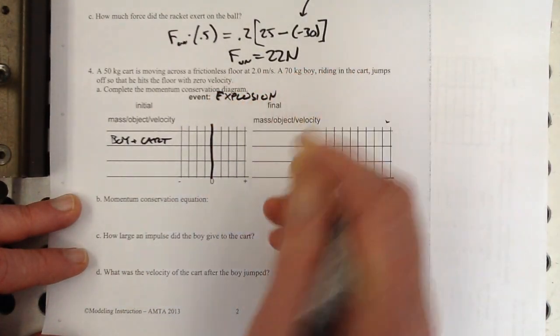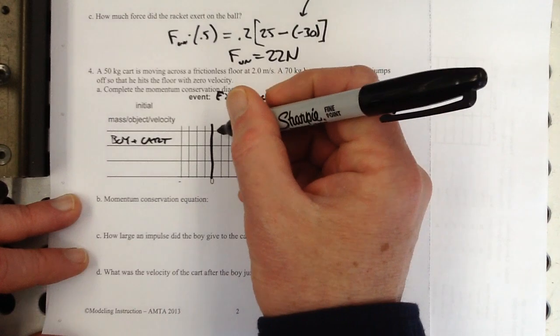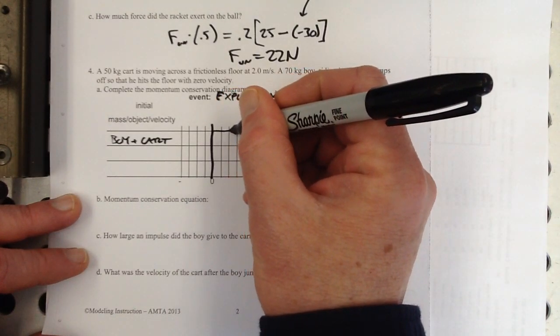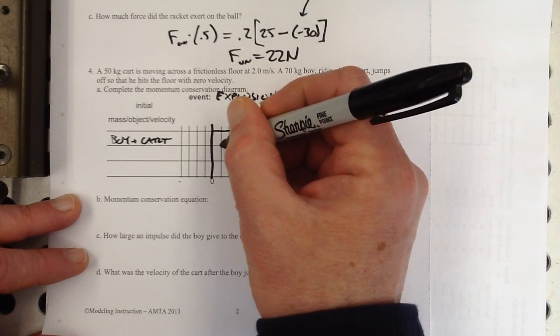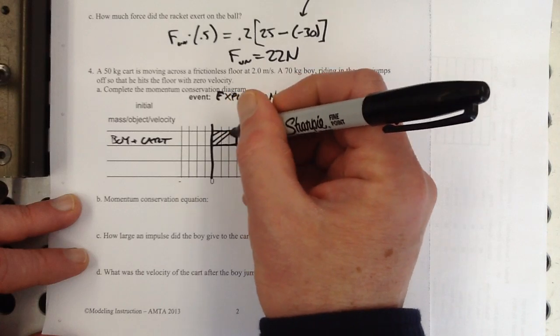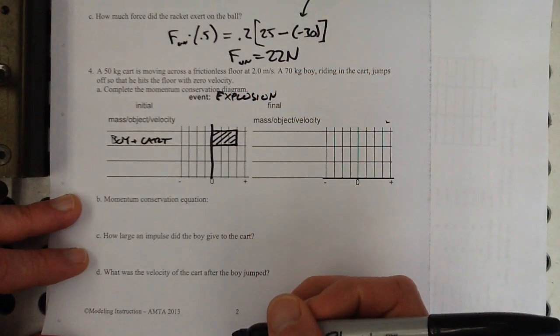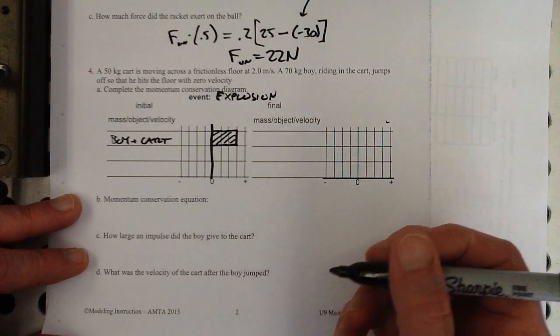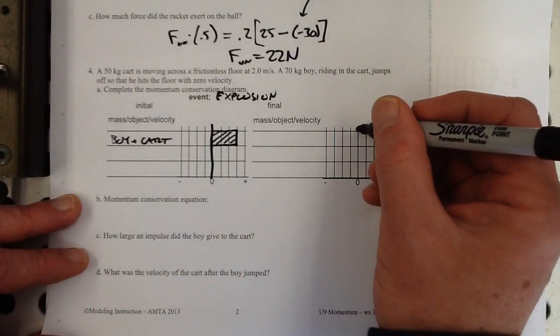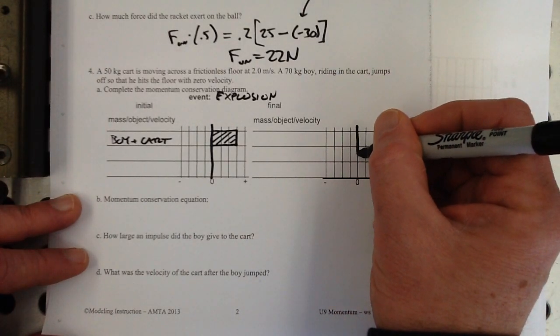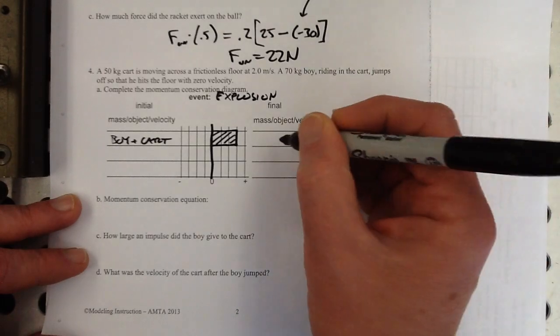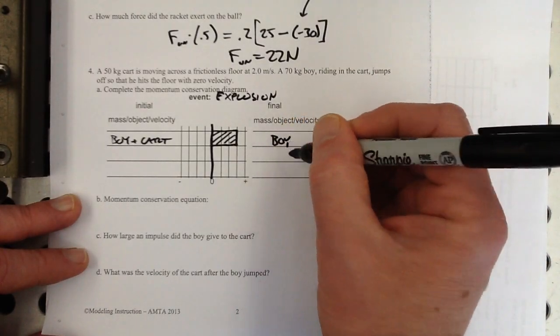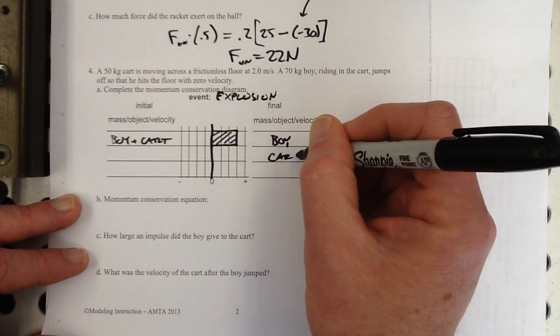And I imagine that they are moving in the positive direction. I'm going to choose 3 blocks here. And then they explode, separate.